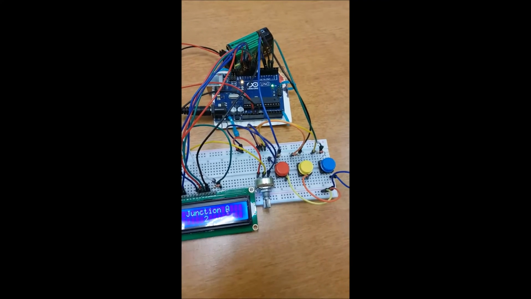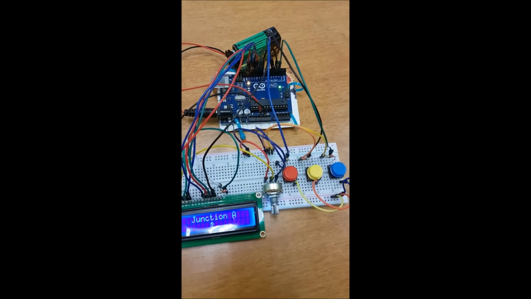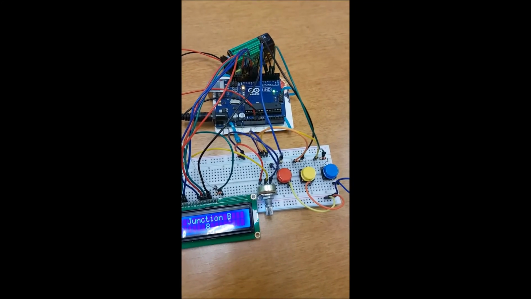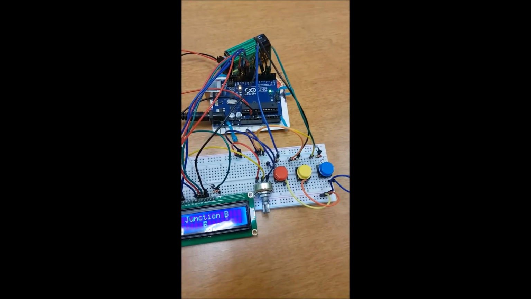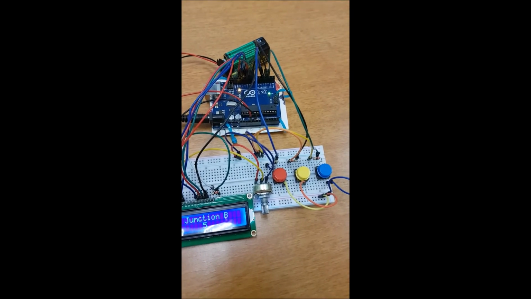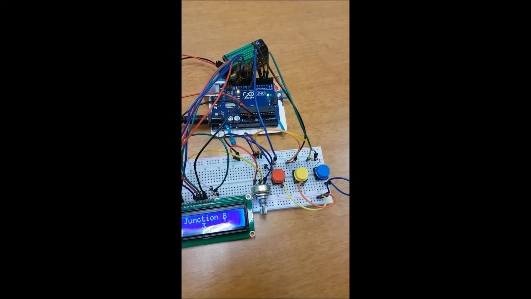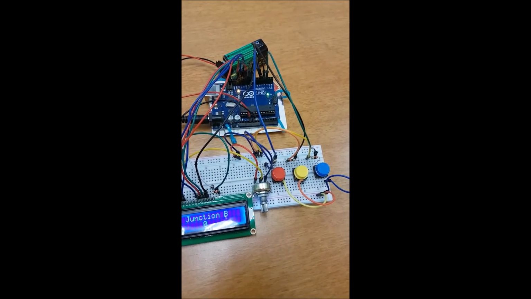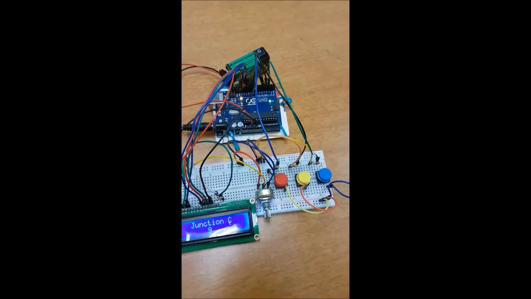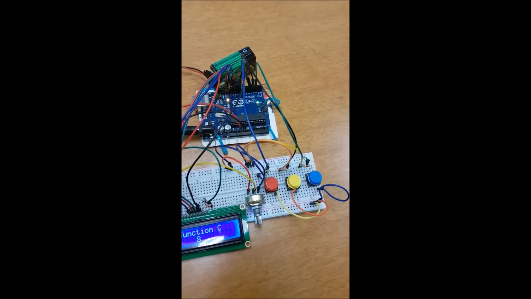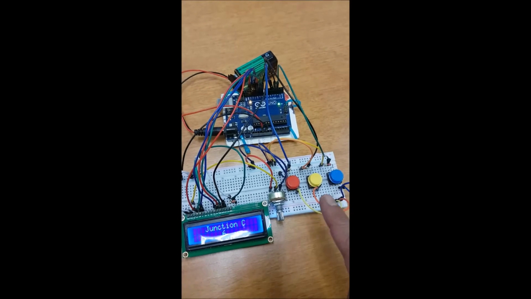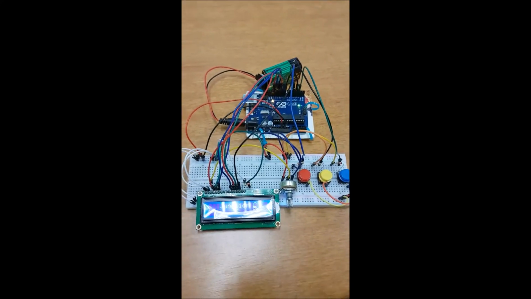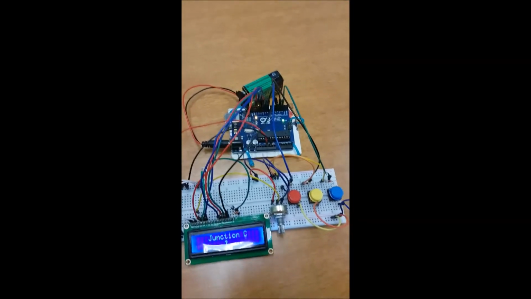That's why I push all 3 buttons. Junction A, 10 seconds. Now junction B, 10 seconds. And now junction C for 10 seconds. And then after this loop finishes, it will repeat the first condition, when there is no car at all junctions, and each junction will have a 10 seconds interval.